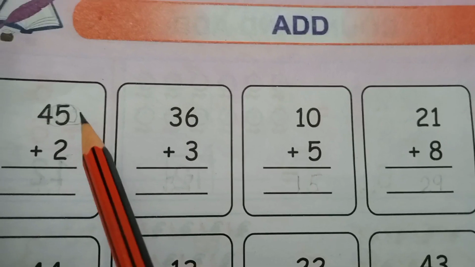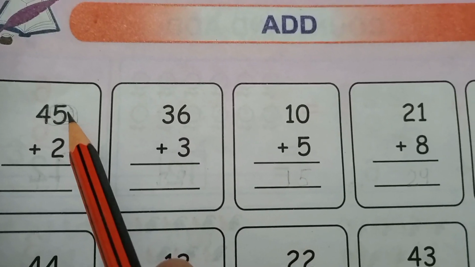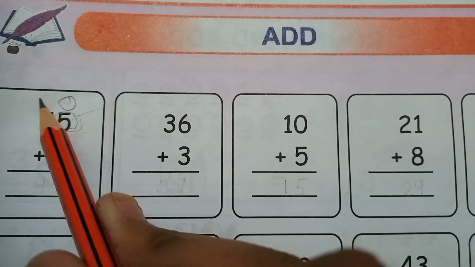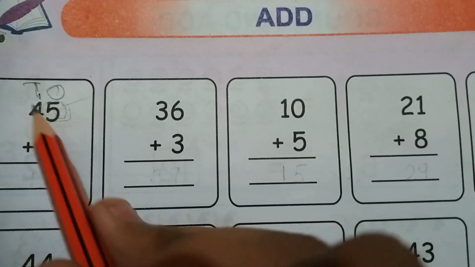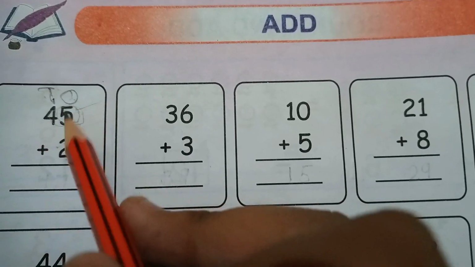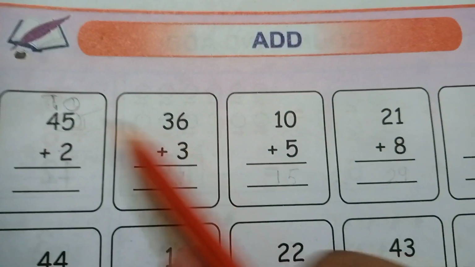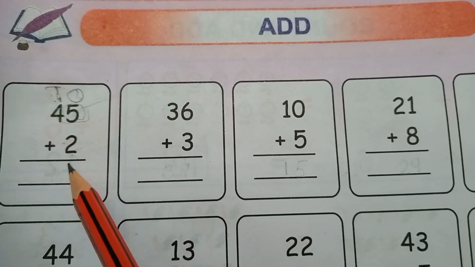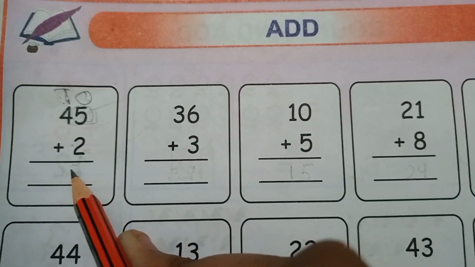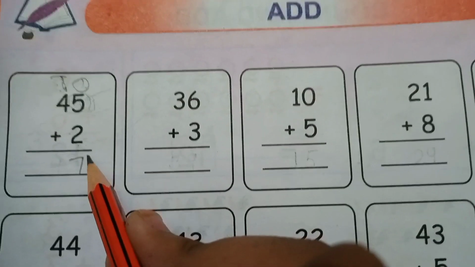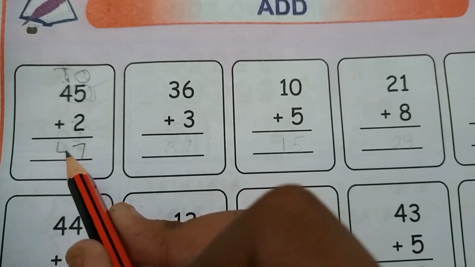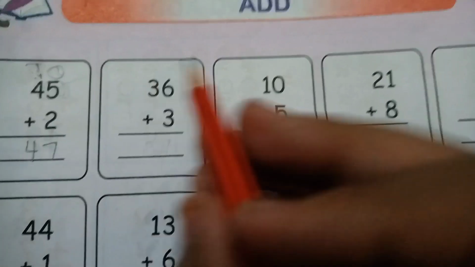So children, what we have to do is add 5 to 2 because these two lie in the ones place, because there are two places here, ones and tens. So tens is 4 and ones has 5 and 2. If we add 5 and 2, our sum would be 7. So here you may write 7 and the tens place may be the same. So here will be 4.